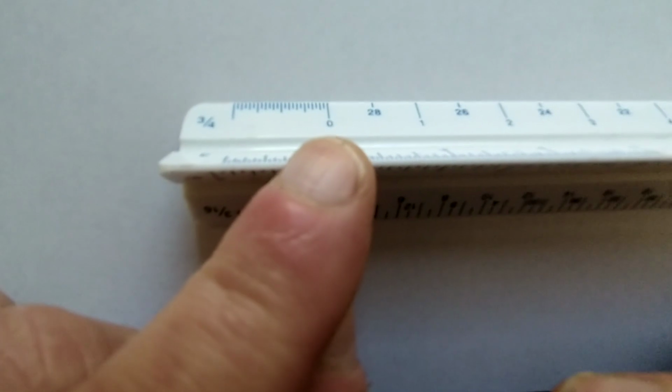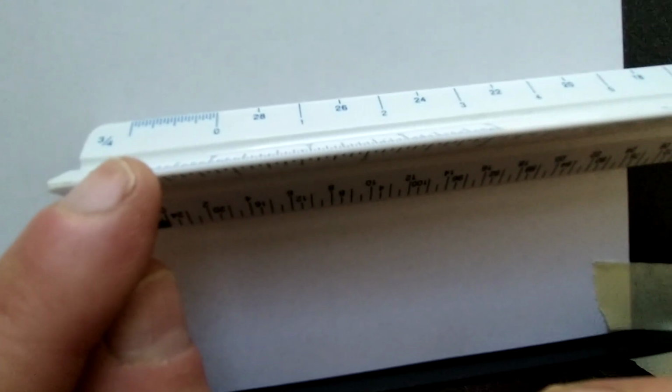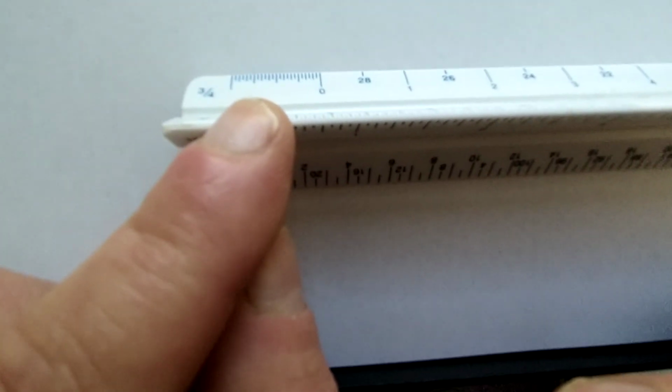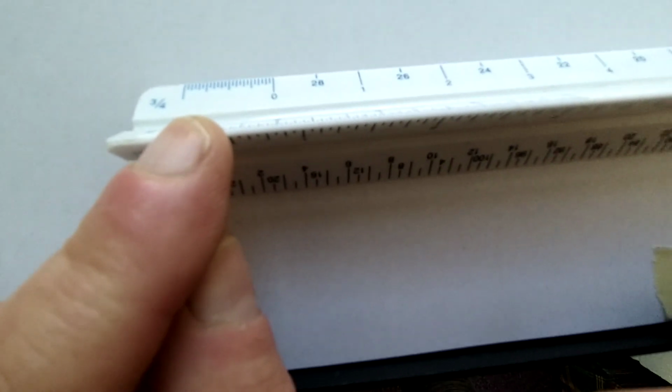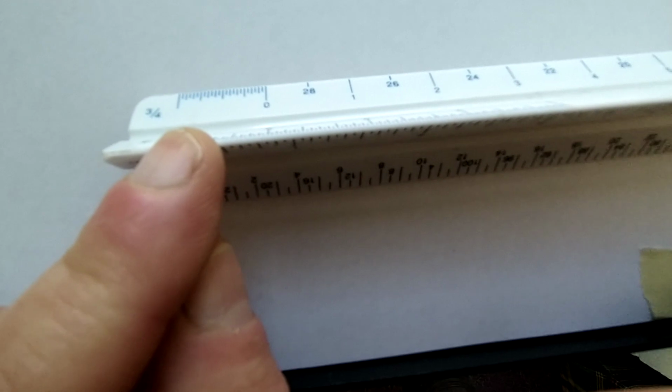If here's a 0 and here's a 1, they divided a foot in quarters, and then they divided that into eighths, and then into 16ths.